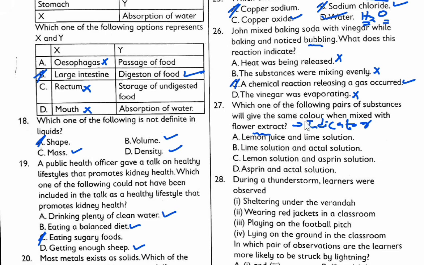So to have the same color, this means that both substances must be either acids or all of them are bases. So to start with, you can see lemon juice is an acid. What about lime solution? This is a base, and therefore the color will not be the same.